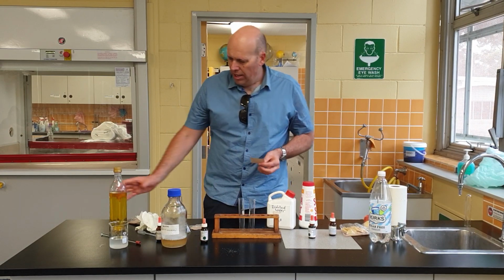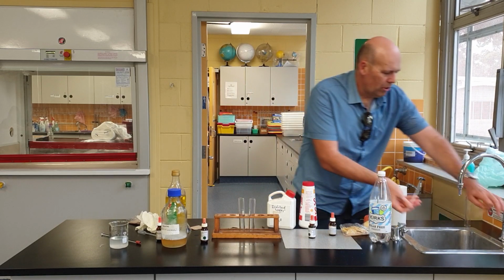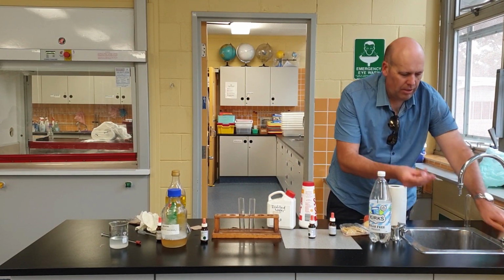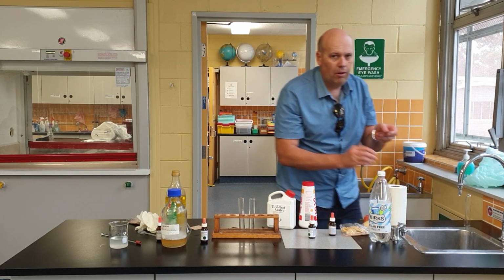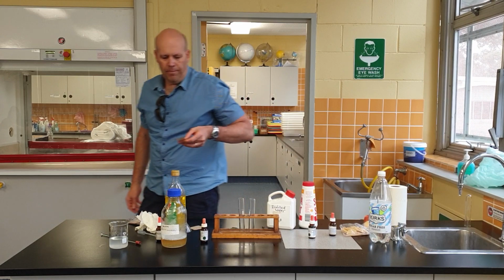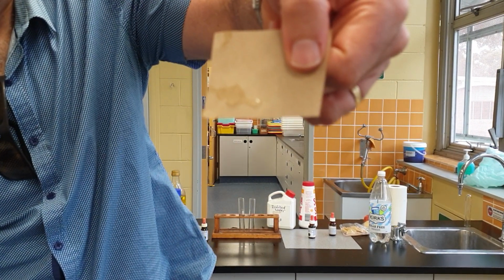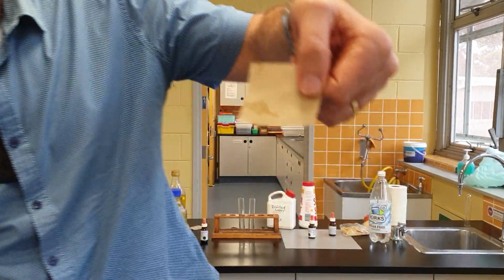So what I'm going to do here is firstly put a couple of drops of water onto the paper. Okay, you can see that. I'll just wet it like that. You can see that, yeah.